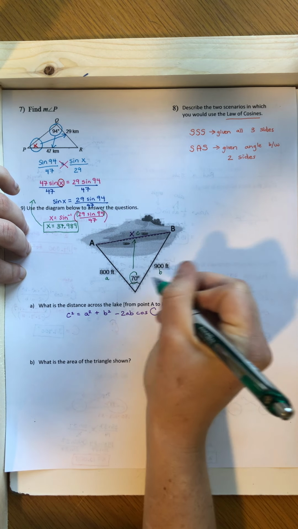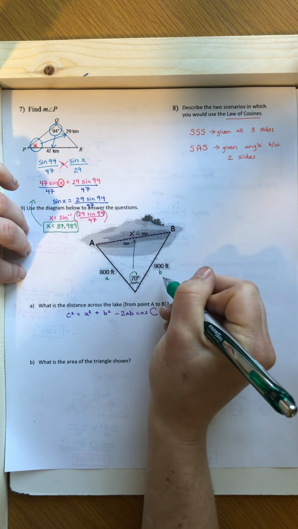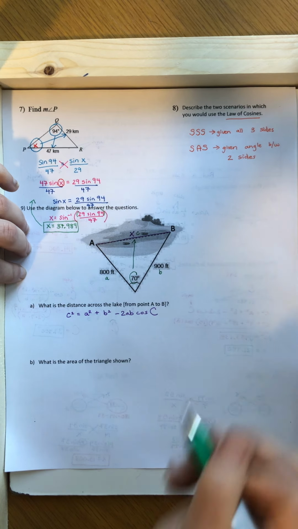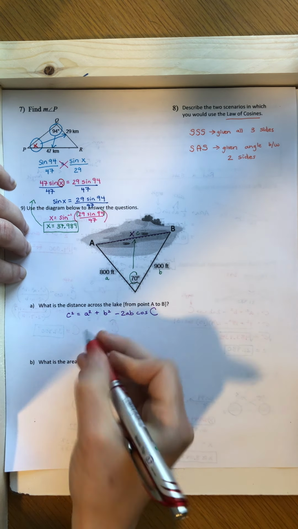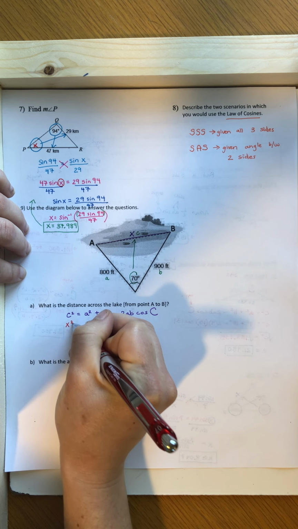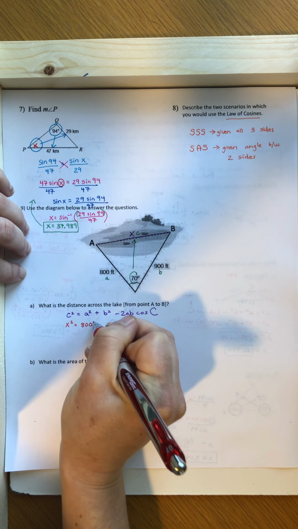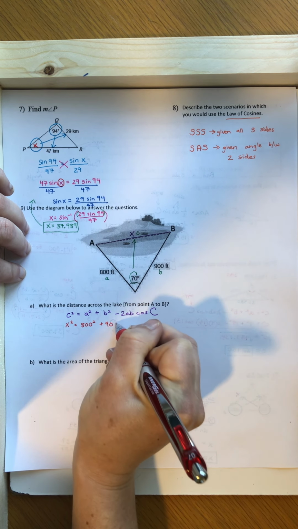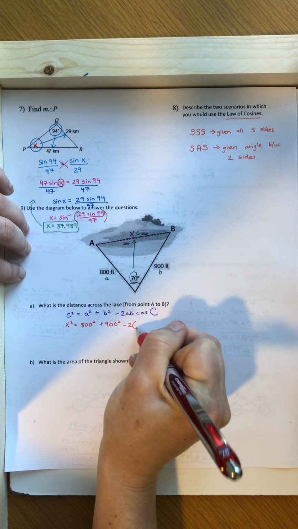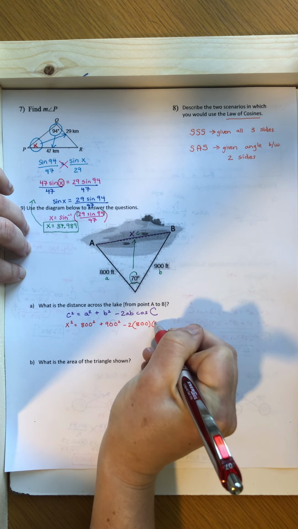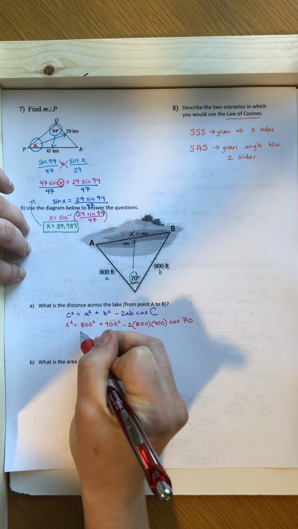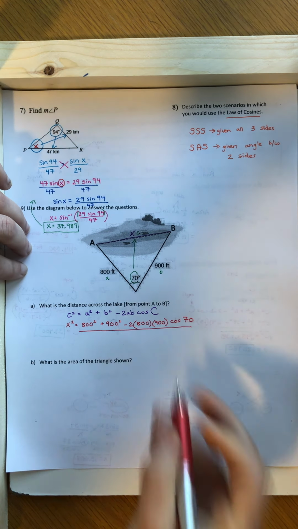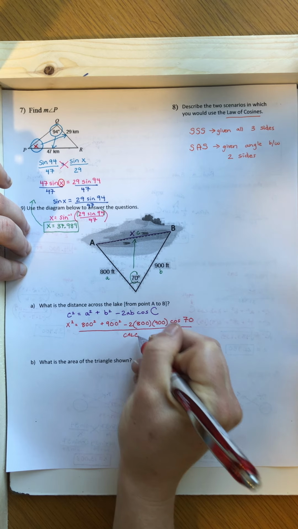And A and B, they don't necessarily matter. You could flip-flop them. Now we're going to take those and plug them into the equation. And since these are all numbers, you're going to put them in the calculator.